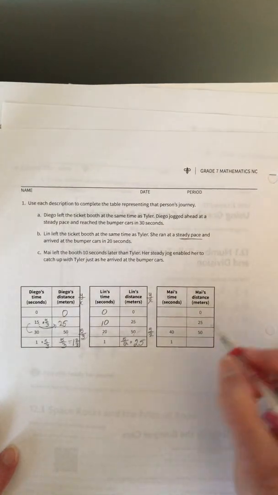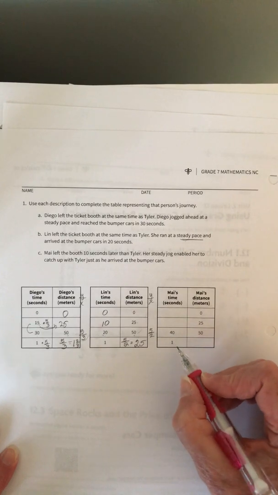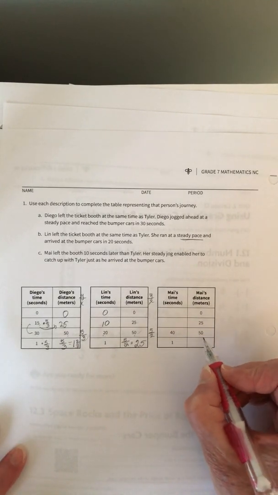All right. Now we have Mai. Hers is a little bit different. She left the booth 10 seconds after Tyler. Her steady jog enabled her to catch up with Tyler just as he arrived at the bumper cars. So she was jogging at a steady rate.